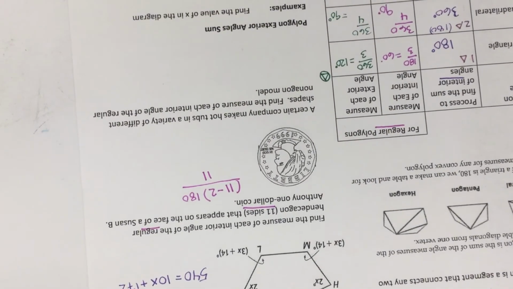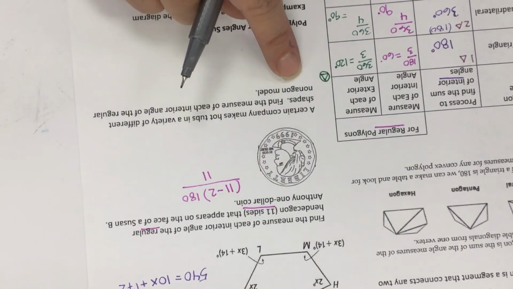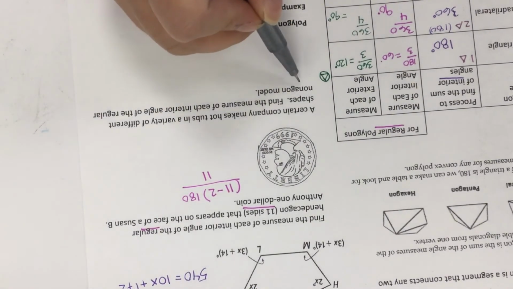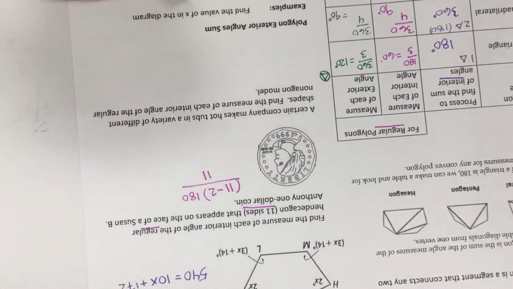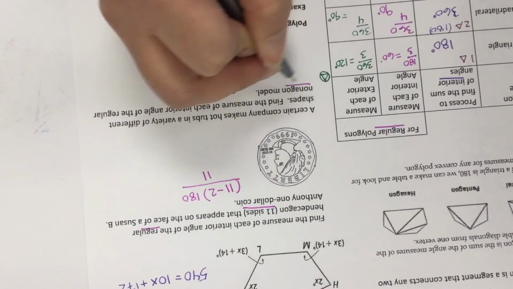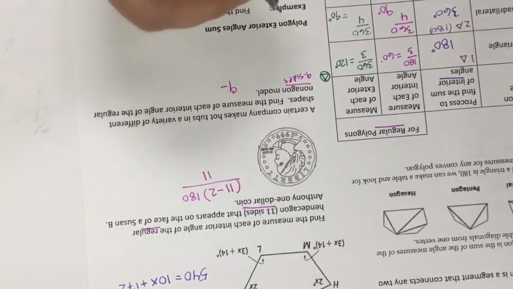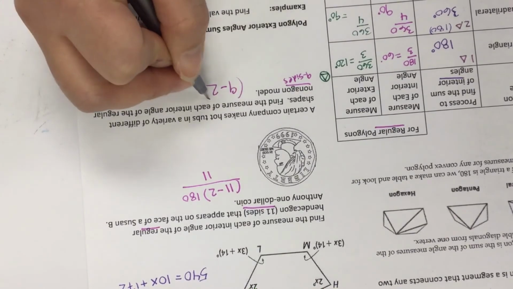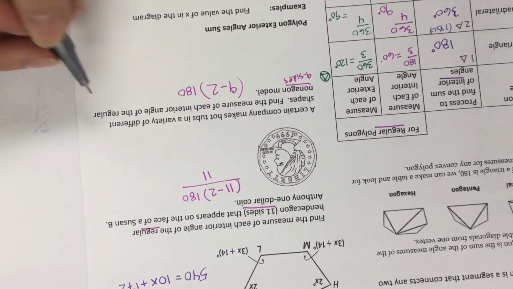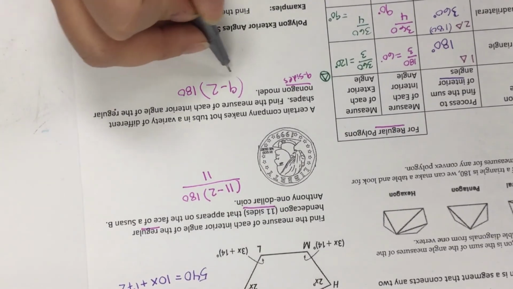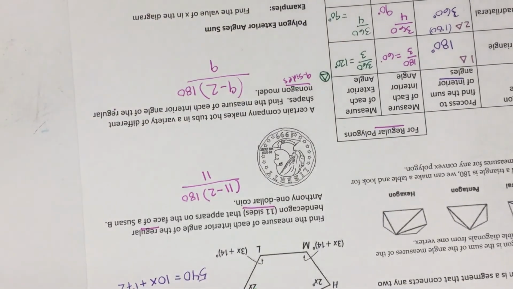Okay. This next one's very similar. You're finding the sum of the interior angles of a nonagon. A nonagon happens to be a 9-sided figure. So this would be 9, this is 9 sides. So 9 minus 2, because that's our formula, times 180, and since it's a regular polygon here, we can also go back and divide by 9.